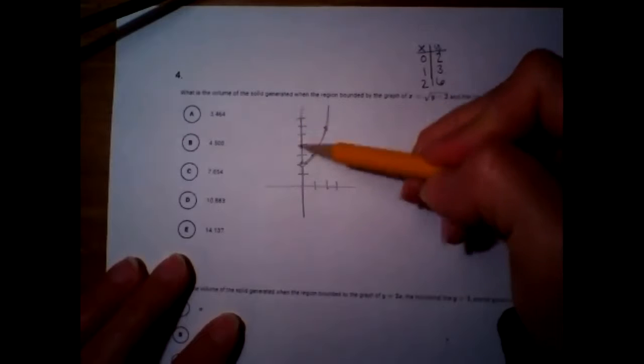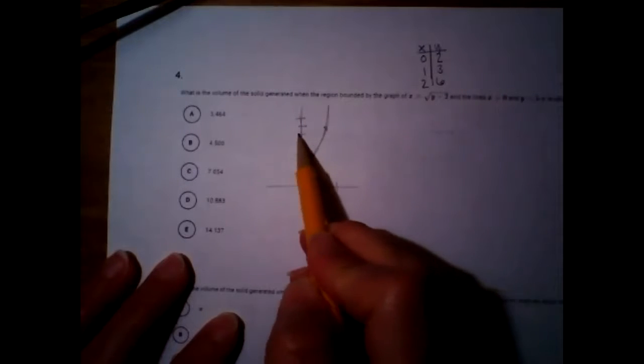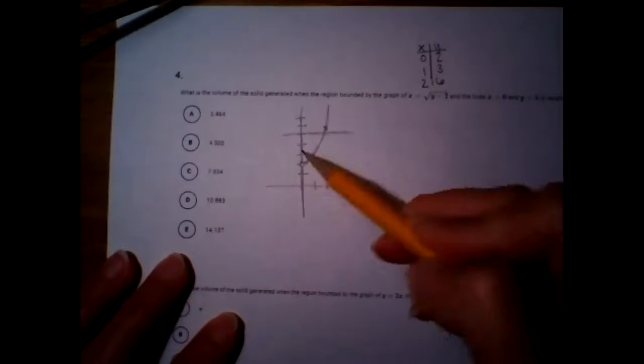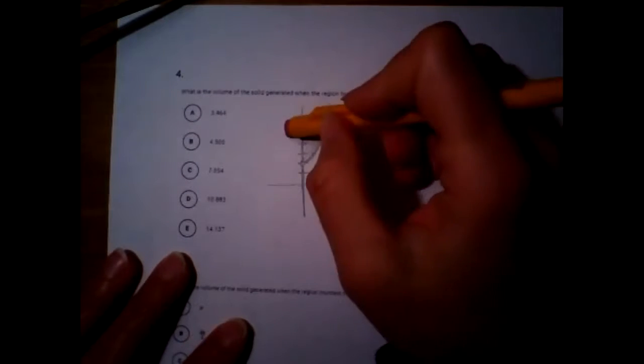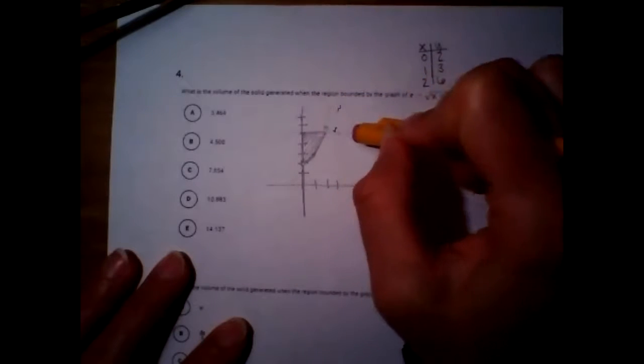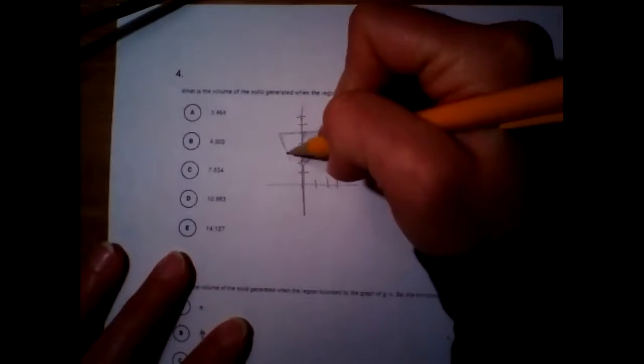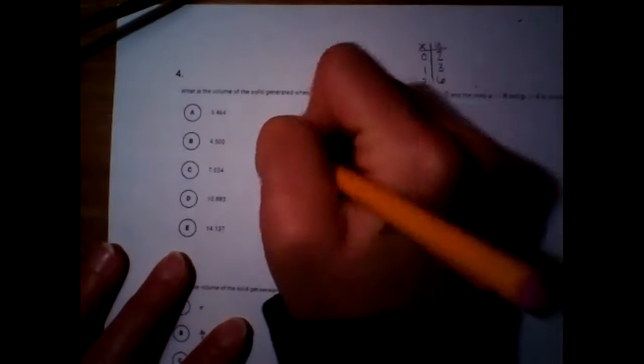And then we have x equals 0, so that's just the y-axis. And then y equals 5. So here is y equals 5. So this is our shape. And again, I usually erase all the tails of everything, everything that's sticking out outside of the shape. And it says we're going to spin that around the y-axis. So here's our ghost shape over here, another one of these solid bowls.